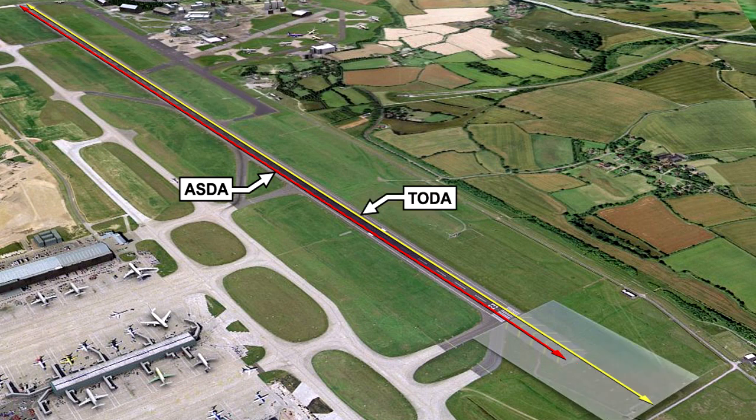When the TODA and ASDA are not the same lengths, as in the case illustrated here, we are dealing with what is called an unbalanced field.